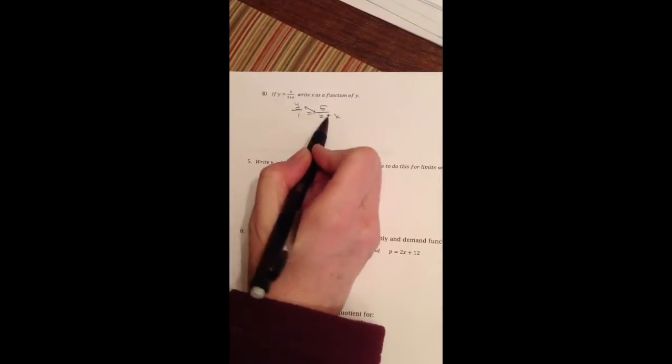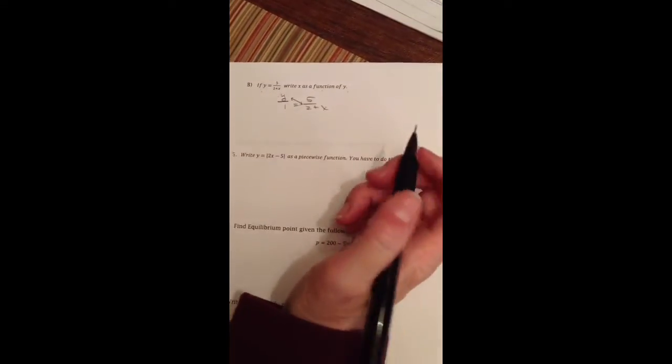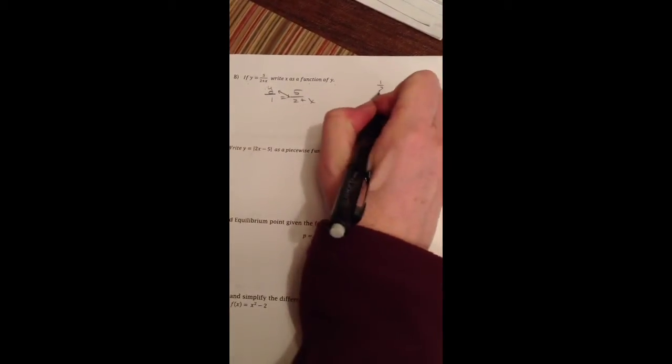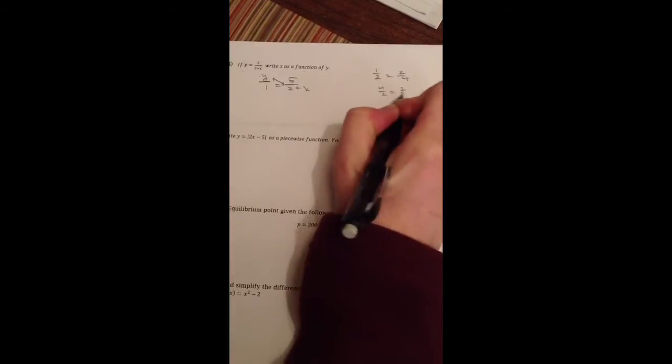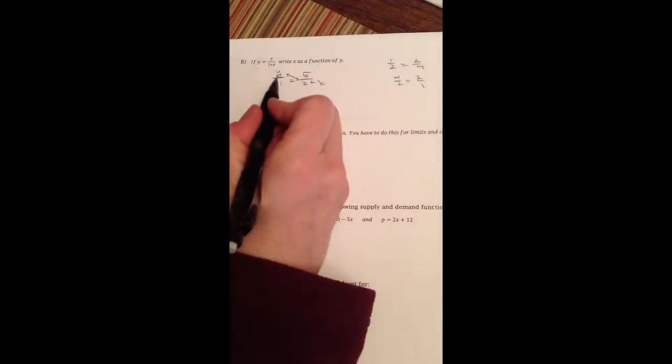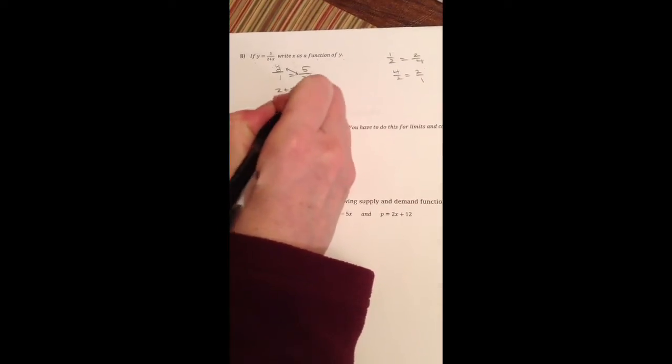So you can take the y and put it where the 2 plus x was, and take the 2 plus x and put it where the y is. You can always do that with a fraction. If you imagine two fractions you know are equal and you flip on the diagonal, you still get an equal statement. Or if you flip on the other diagonal, you'll always get an equal statement anytime you do that. So it's equivalent, it's true that 2 plus x is equal to 5 over y if I switch these two.